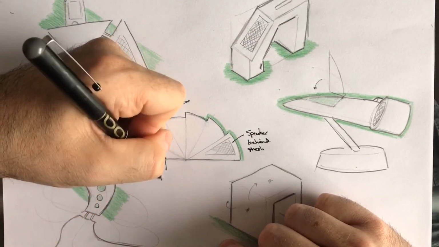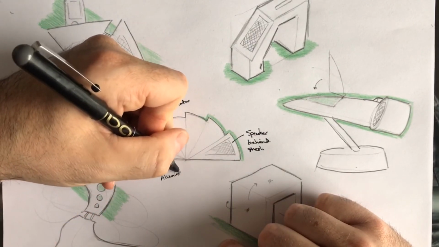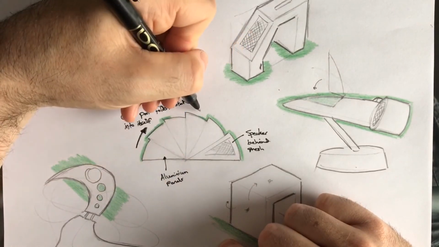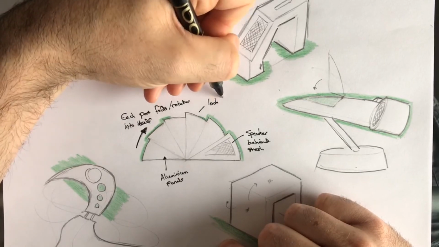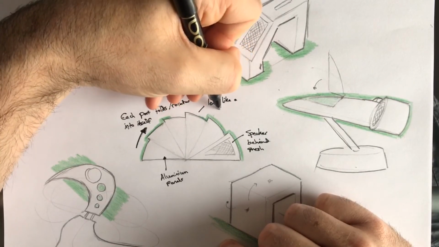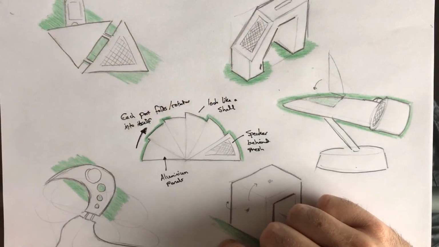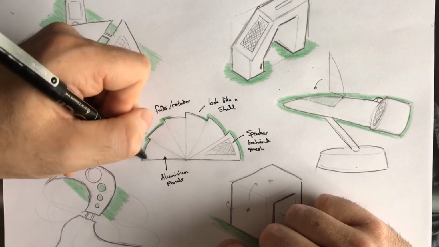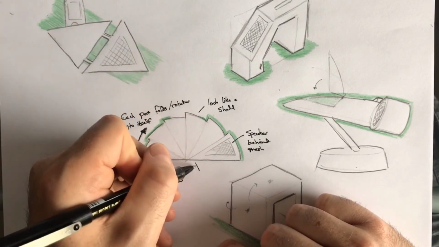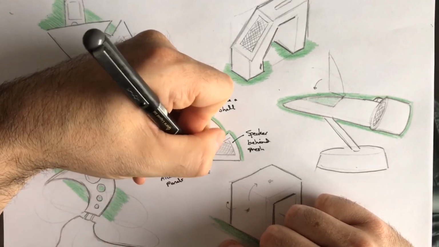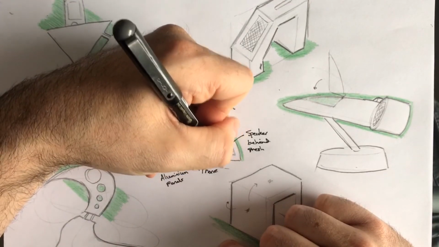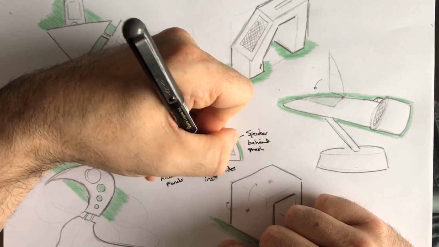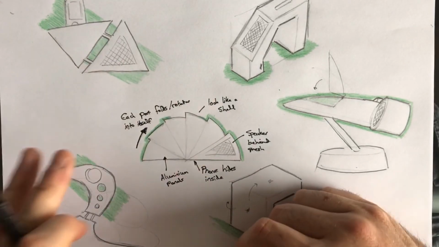I'm going to say aluminium panels. Okay, it's meant to look like a shell. So I'm just making the notes as I go along. But how will it work? Each part folds up. I'm going to say the phone can go in here. Speaker for phone. Phone hides inside. So there we are. I've got a few notes, and I'm trying to do this reasonably quickly.